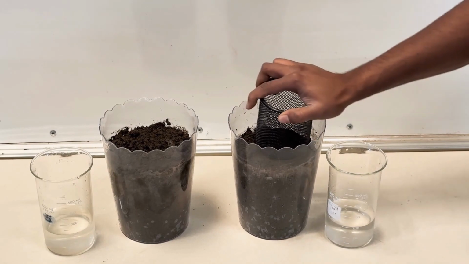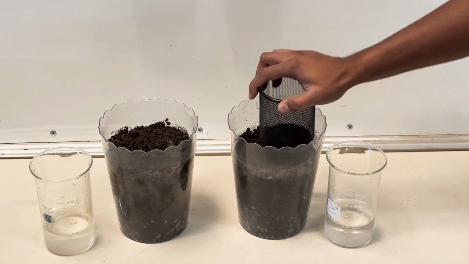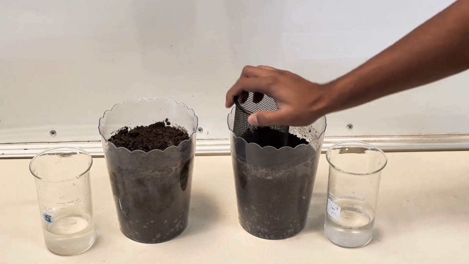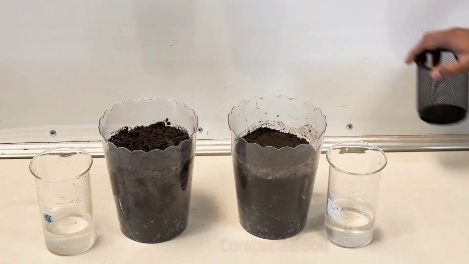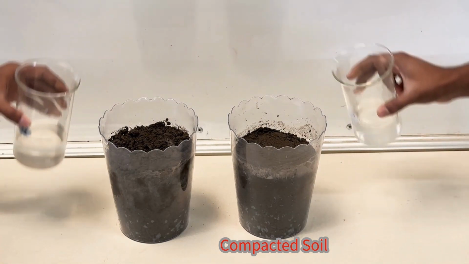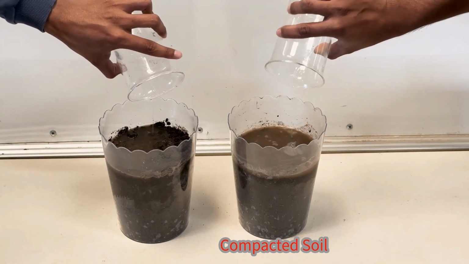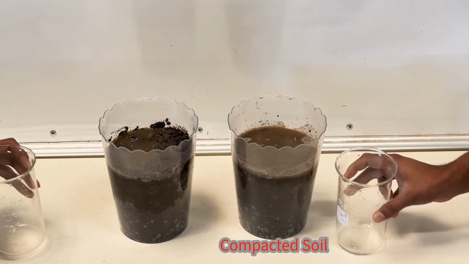However, in the real world, compaction is caused by heavy machinery, repeated machinery traffic, tillage practices, particularly when the soil is wet, and the lack of soil organic matter. The compacted jar has higher bulk density because of the reduced soil volume. Let us pour equal water on these soils. As we all know, compacted soil is undesirable as it restricts root growth and soil hydraulic properties.